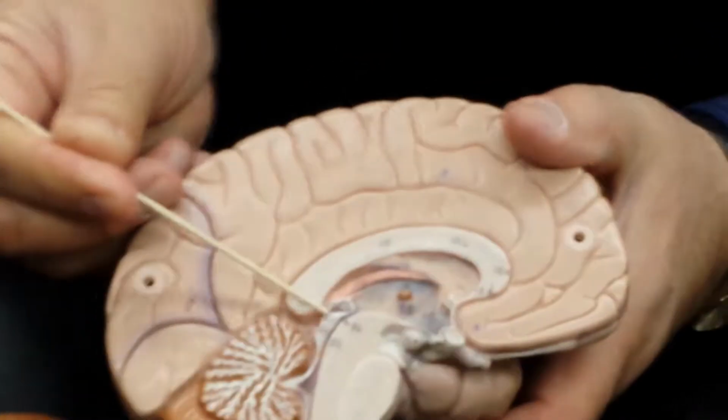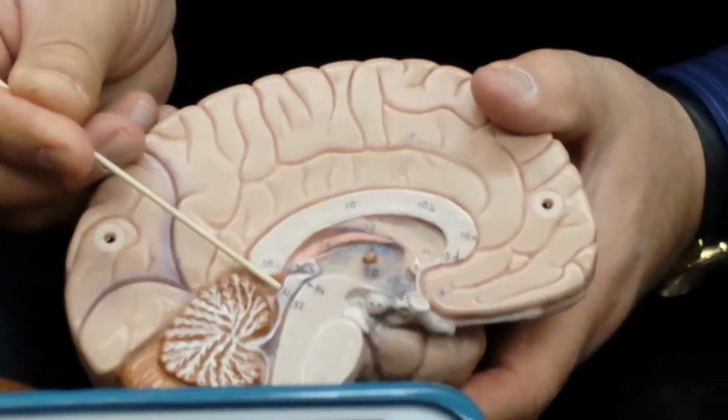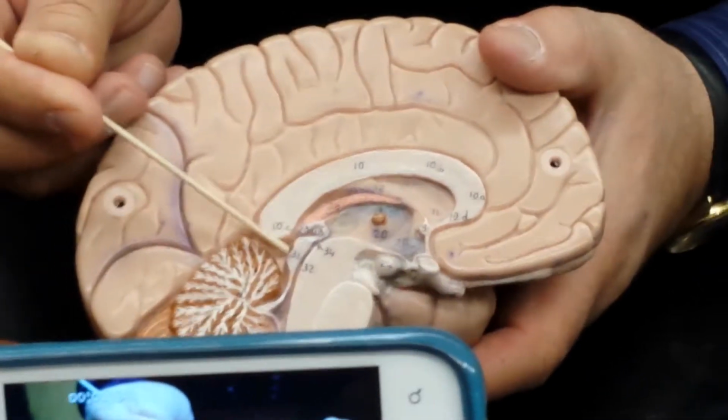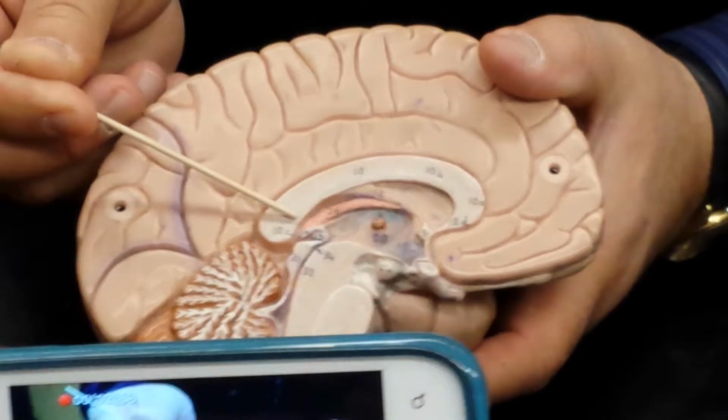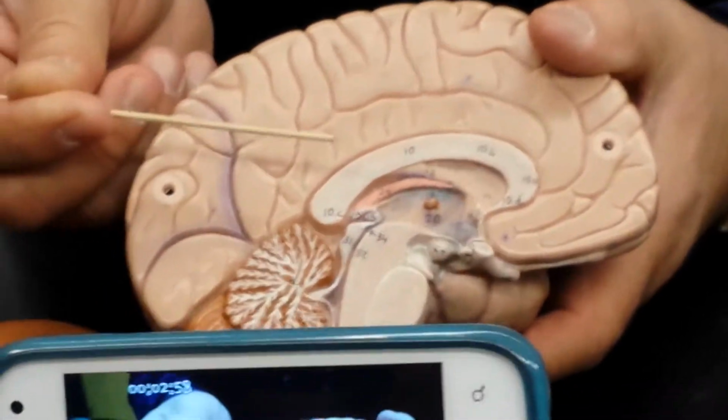Superior, inferior colliculi. Superior, inferior.